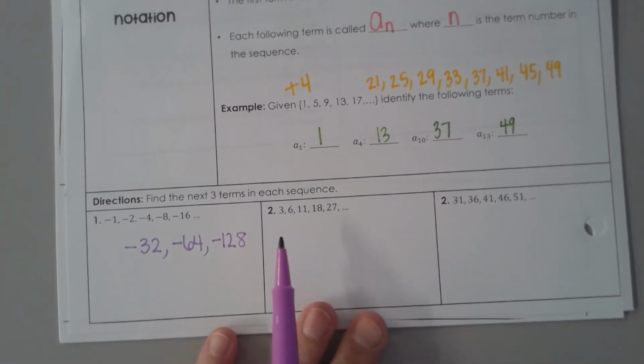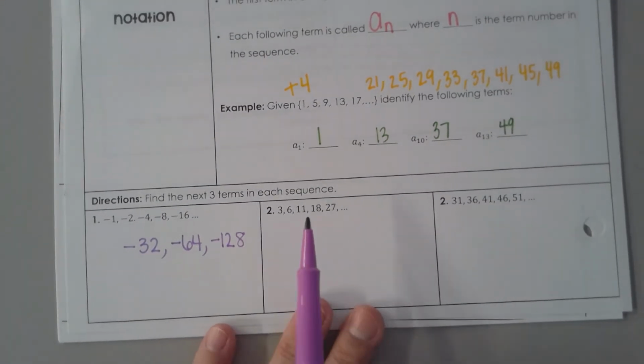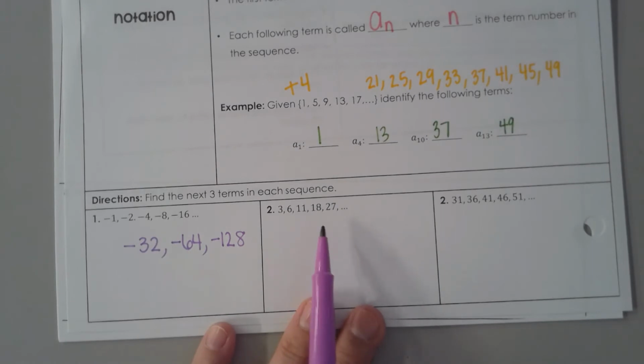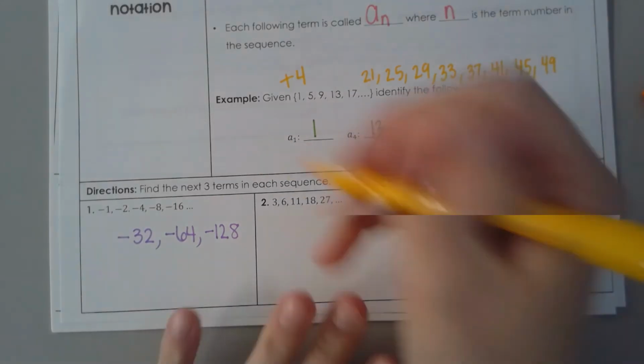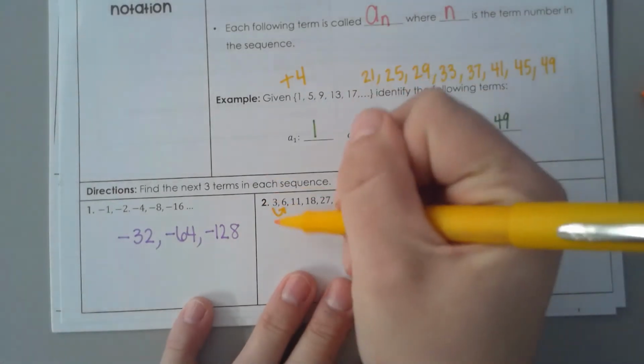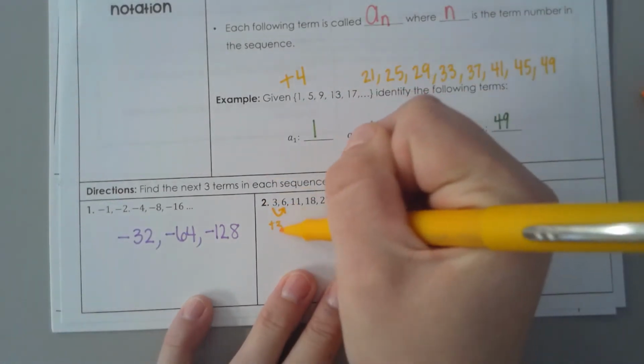Number 2, 3, 6, 11, 18, 27. What's happening here? It's increasing by 5. 3 plus 5 is 6? Wait, no. How do I get from 3 to 6? Add 3. Plus 3, what's this one?